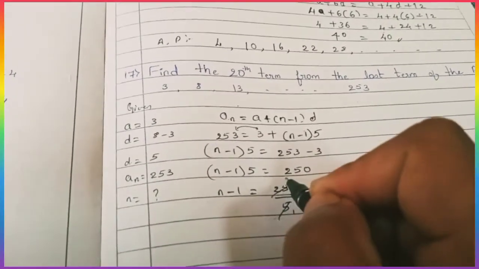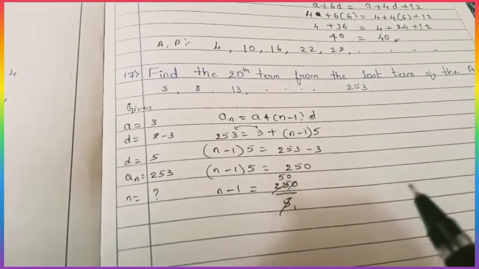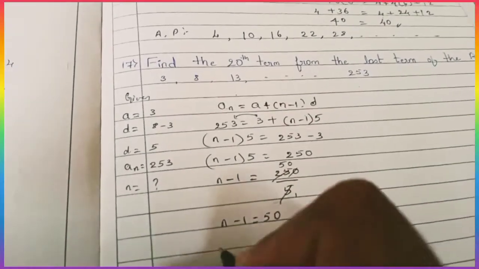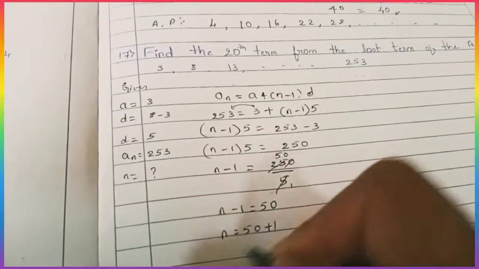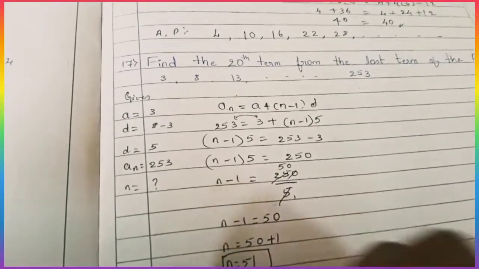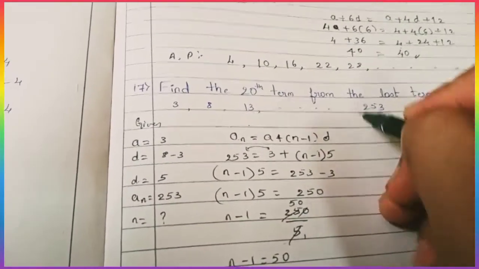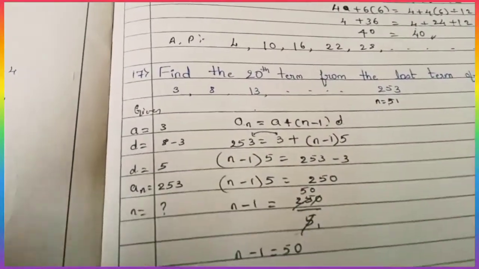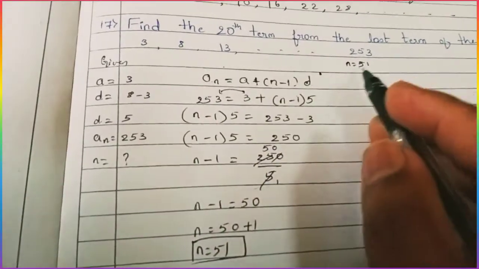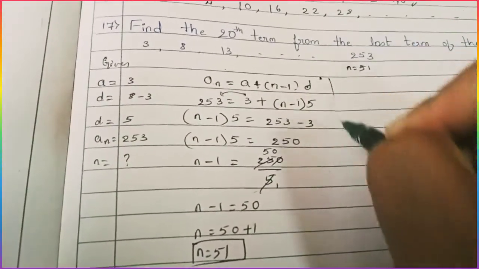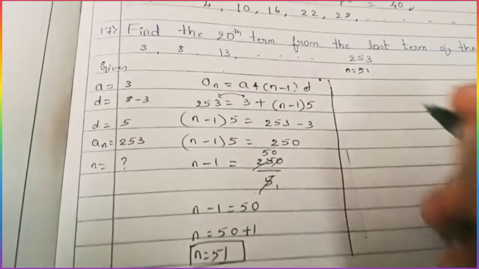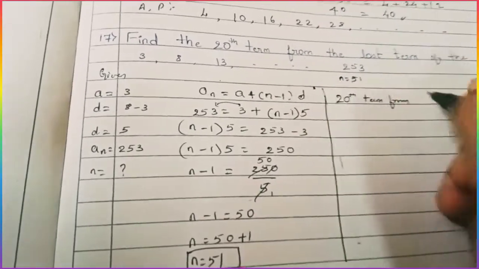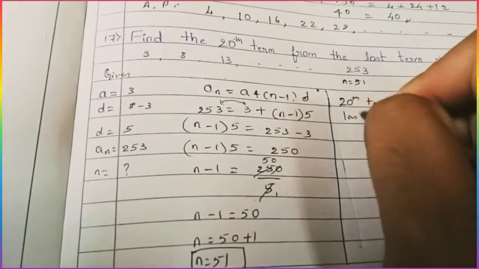5 ones are 5, 5 fives are 25, 0 is there, 5 tens are 50, so 250 divided by 5 is 50. So n minus 1 is equal to 50, or n is equal to 50 plus 1. So n is equal to 51. This 253, the last term, has the value of n as 51 here, friends. So we found out the value of n for the last term, that is n equal to 51. Now we will find the 20th term from the last term.